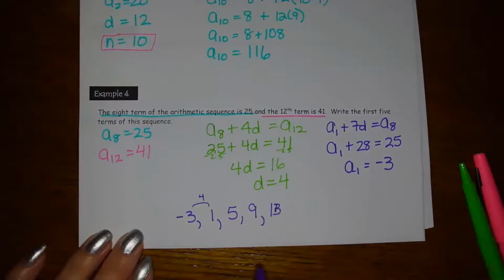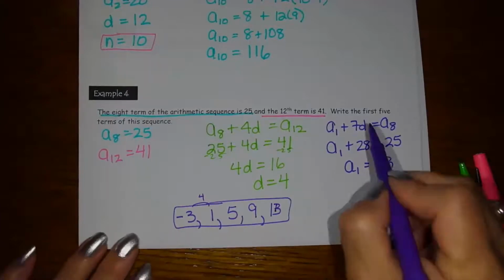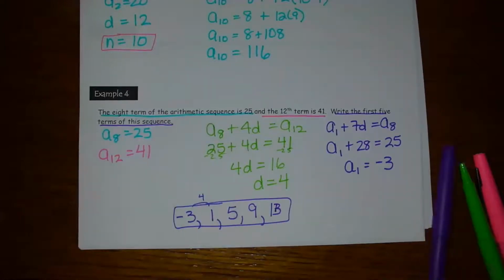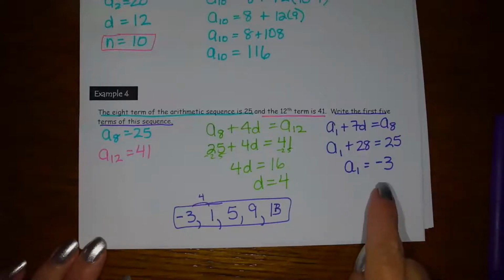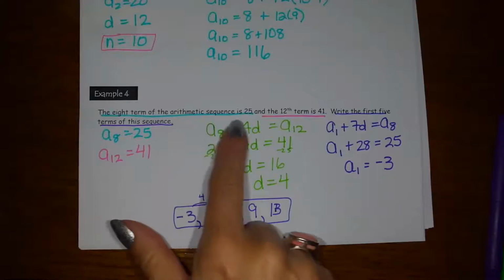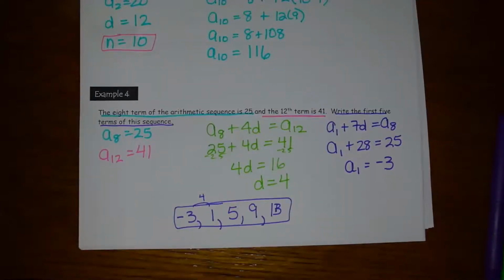13, right? So there you go. We always have to read the instructions: write the first 5 terms of this sequence. And I want you to be good at writing an equation. I don't want you to sit here and say, well, if I found the 8th one, I'll just subtract back. Because I could ask you any weird number like the 400th term, and you need it to be easy to be able to find those.